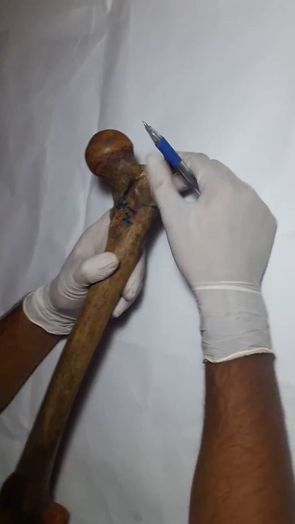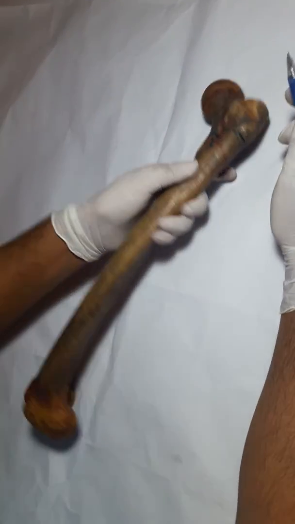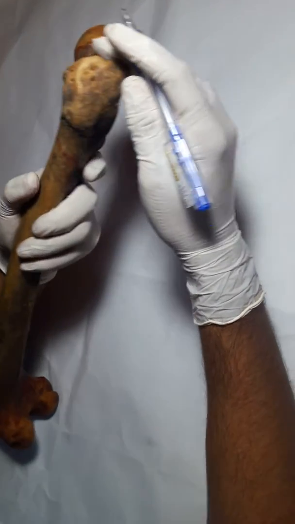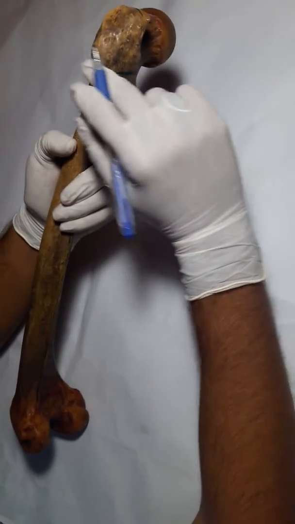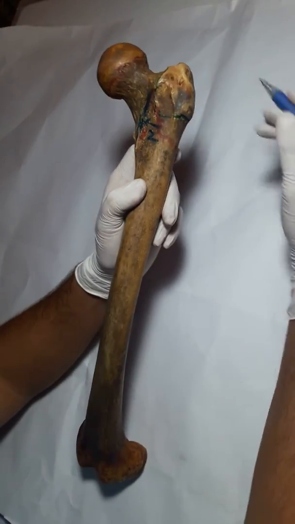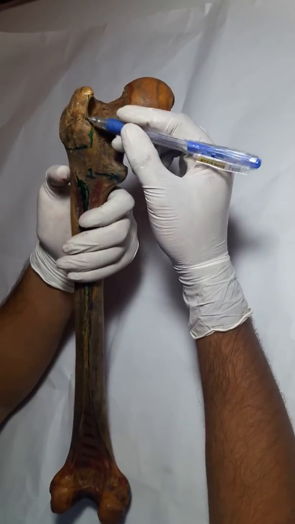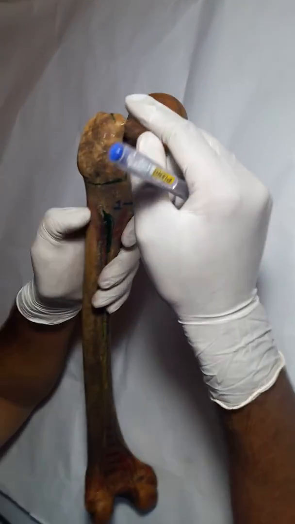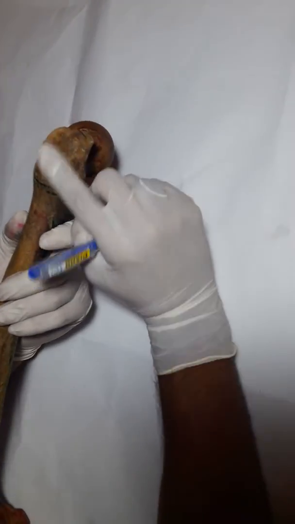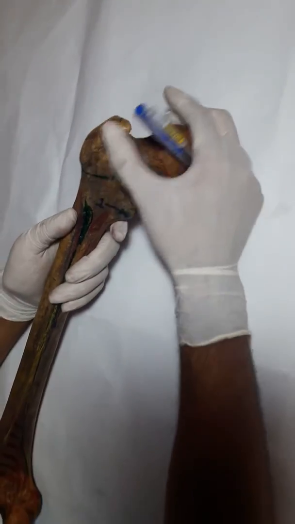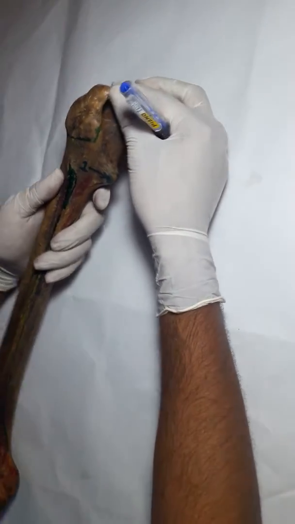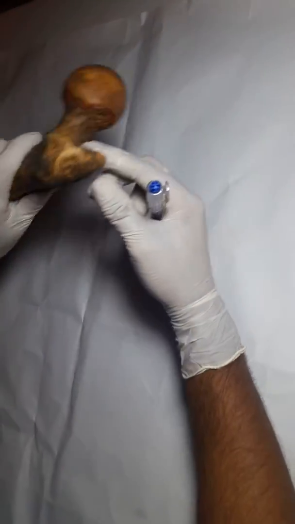Here we have got a quadrate tubercle, a quadrate structure. Quadrate means having four sides. This is called the greater trochanter. The greater trochanter has an anterior border, a posterior border, and a superior border, and it has surfaces as well. The surface facing anteriorly is the anterior surface, this one is the lateral surface, and here comes the posterior surface. The posterior border is projected upward as an apex, and this is the medial surface of the trochanter.